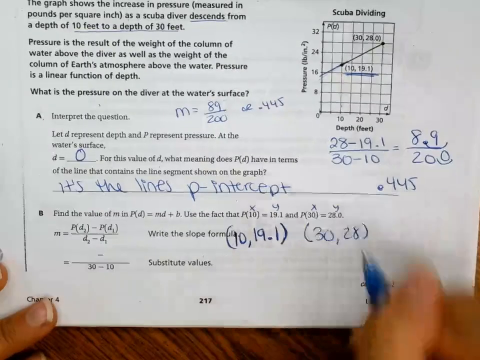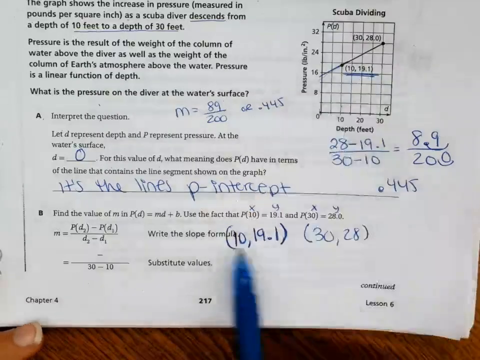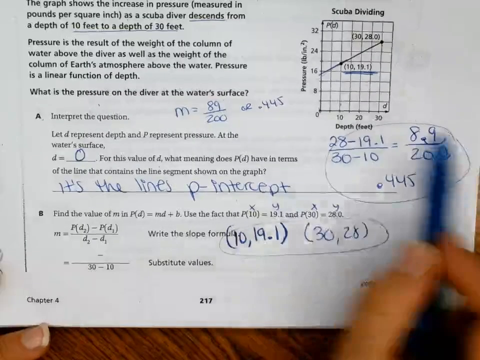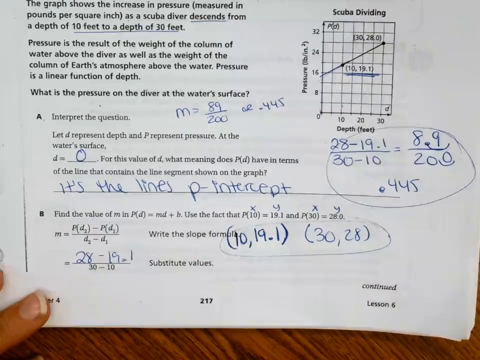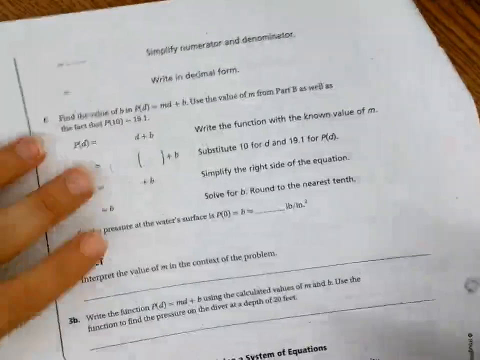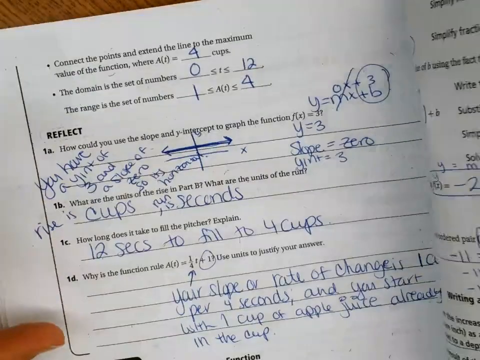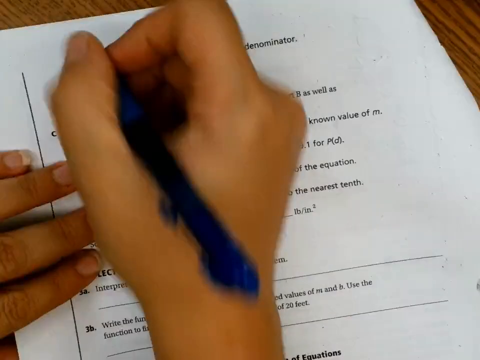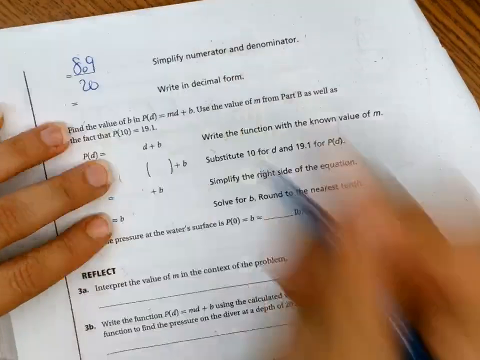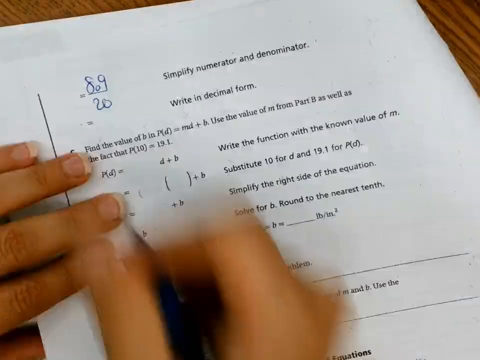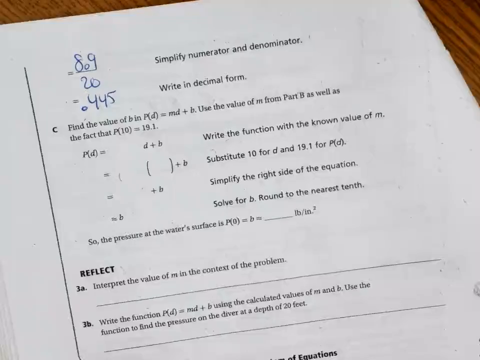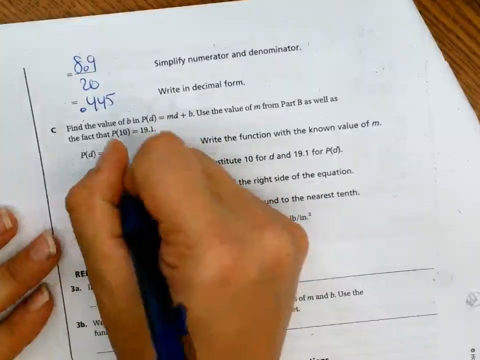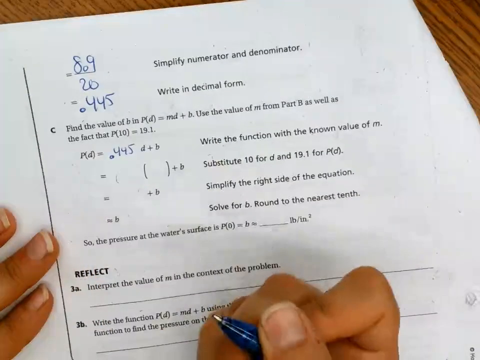I took these 2 points and did the slope formula: 28 minus 19.1 over 30 minus 10. And I got 8.9 over 20. They are saying to write it in decimal form, 0.445. Okay? They want you to leave it as a decimal. That's nice of them. So 0.445 D plus b.